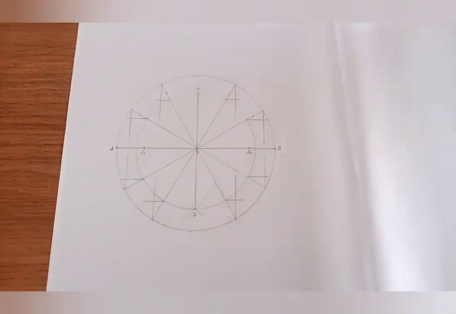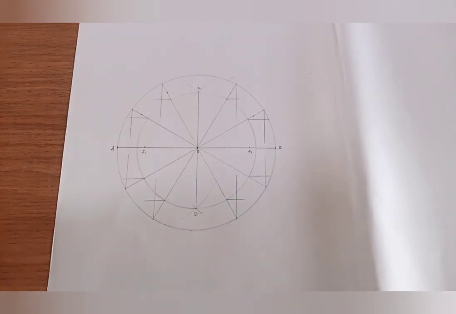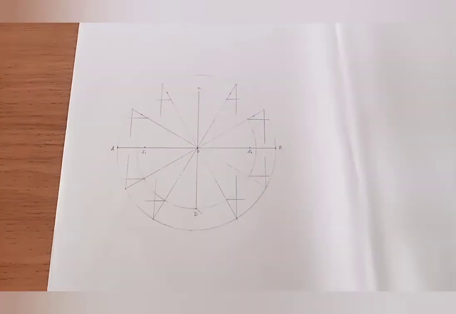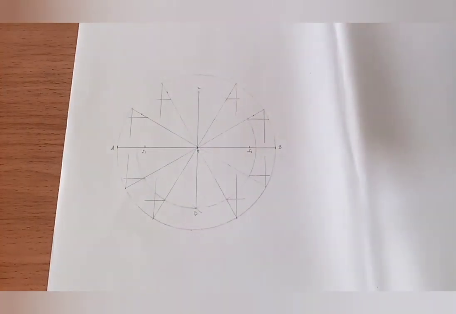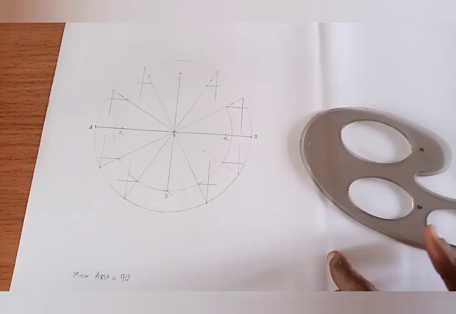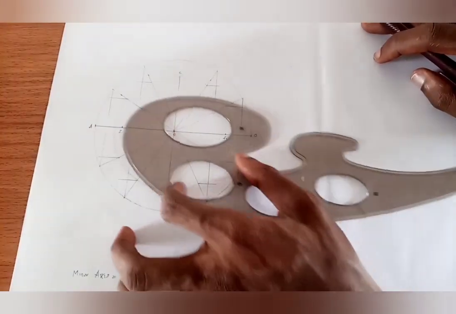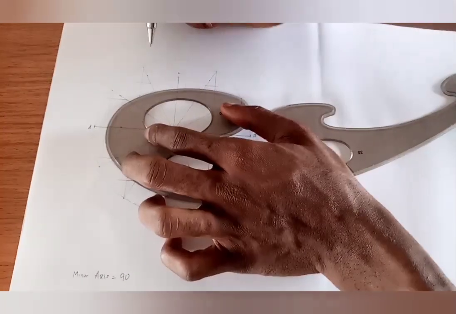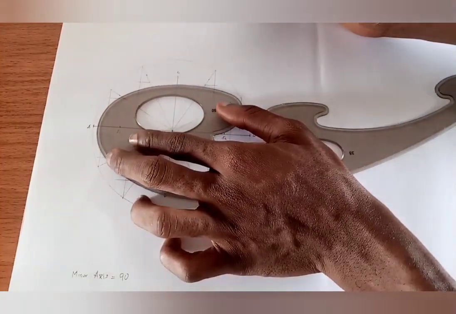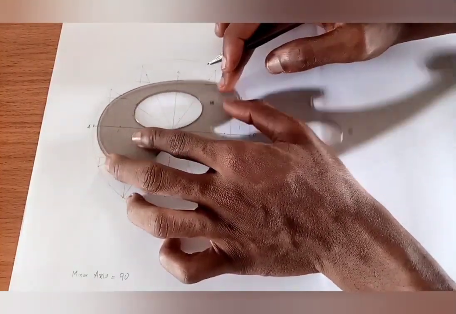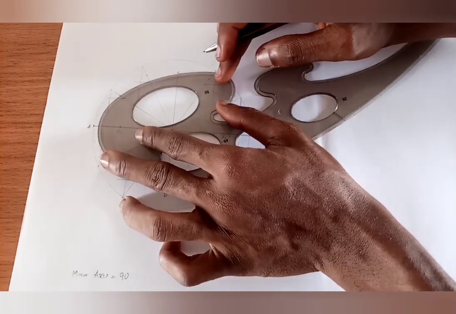So after arriving at this, what I will do quickly is draw the curve that will join these points to create the ellipse. So let's quickly draw it. With my French curve, I'll make sure I join every three points if possible.